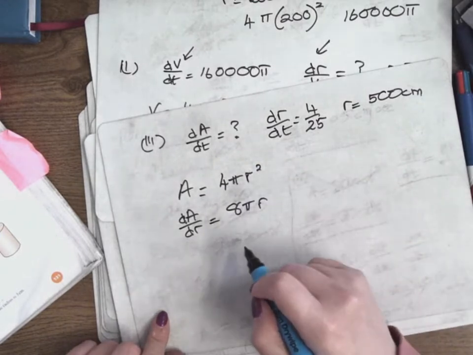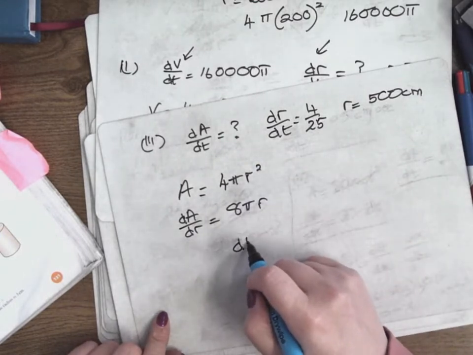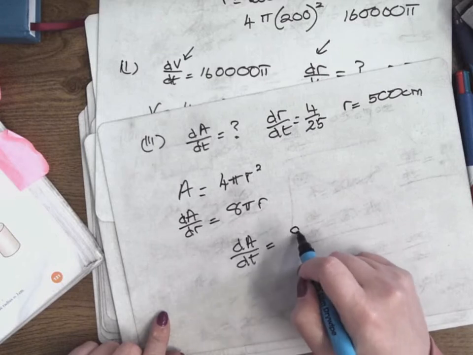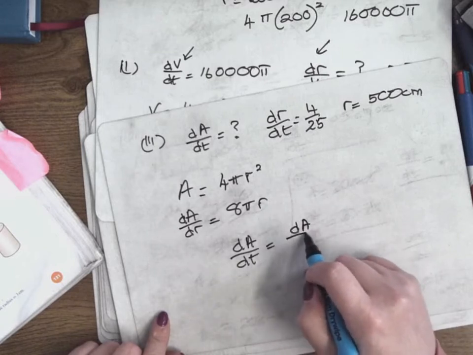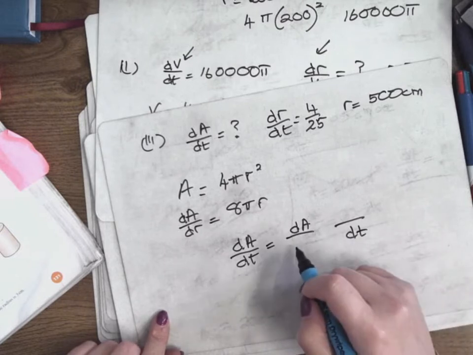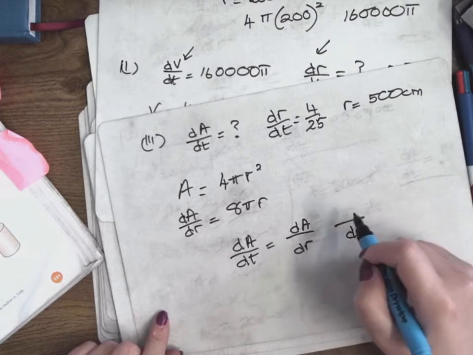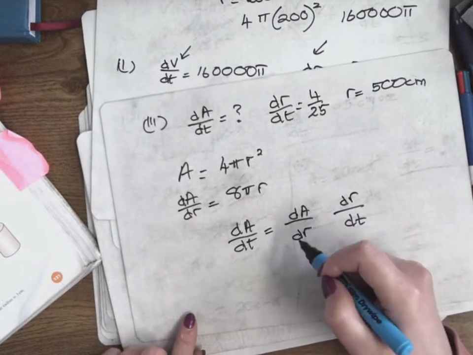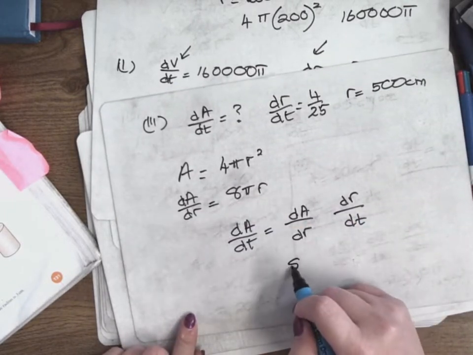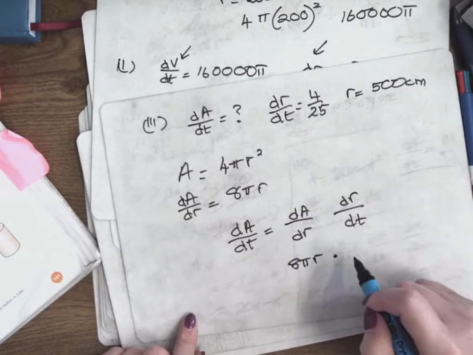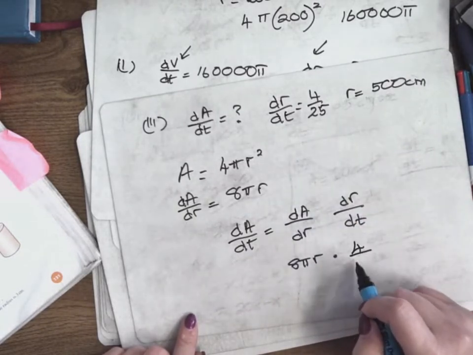Okay, so I'm looking for dA/dt, so split it up. That would be dA on top, dt on the bottom, and the other one you're missing is dr. So dA/dr, just got it, 8 pi r. Dr/dt, it's the same as the last one, 4 over 25.